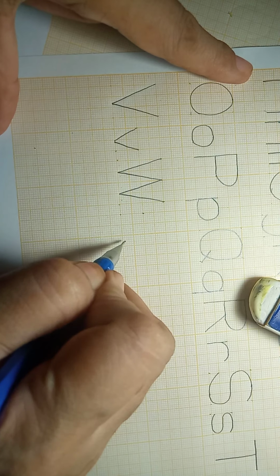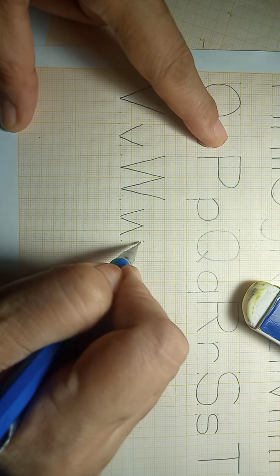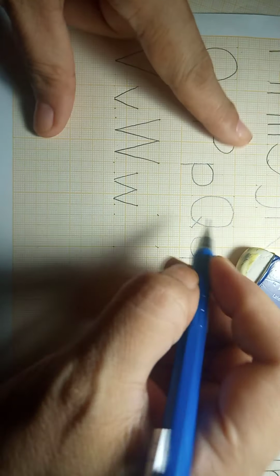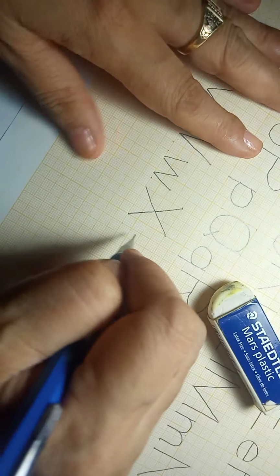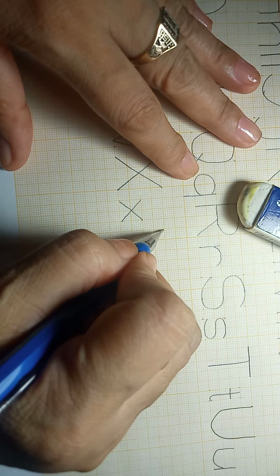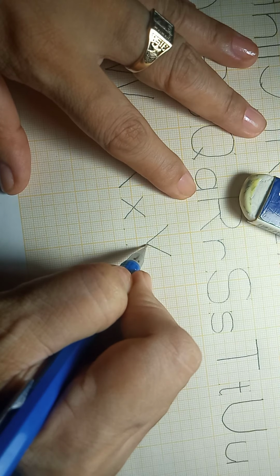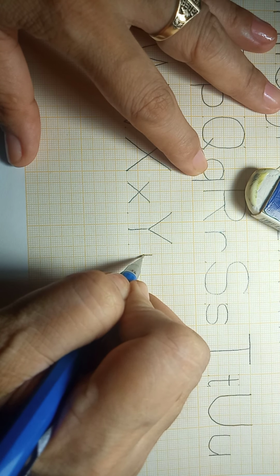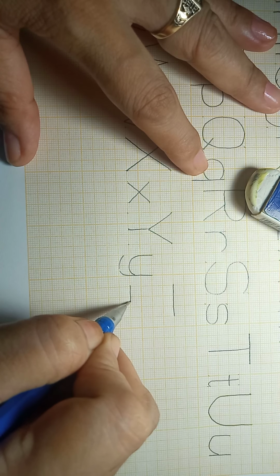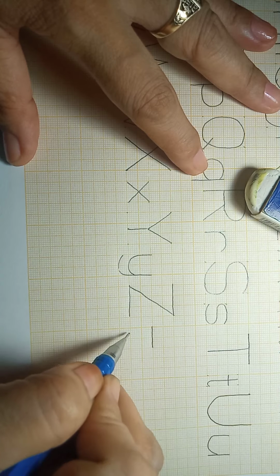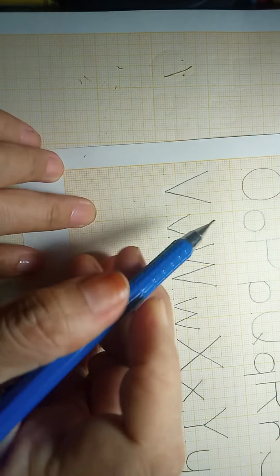Now, for the small letter W, we need 3 spaces for this letter. Then we have our X. We are almost done. It's better that you use my strategy so that you will be guided where your lines will go. Then the last letter in the alphabet, which is the letter Z. As I've said, you have to be careful with the spacing. Then for the numbers, we only need 3 spaces height.